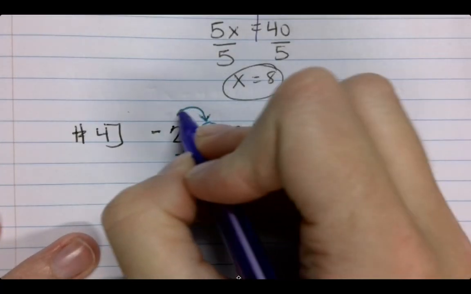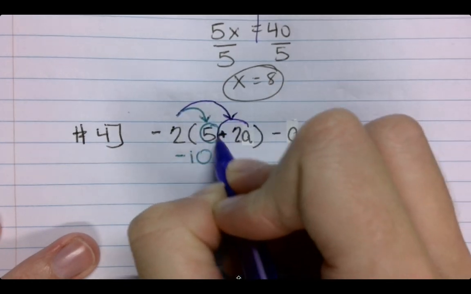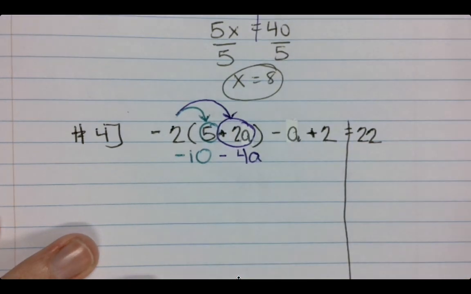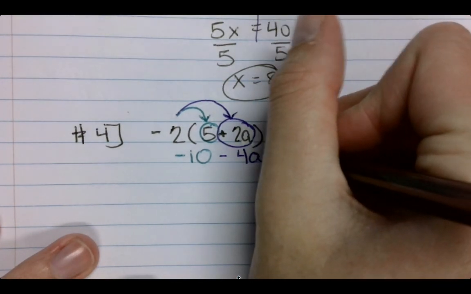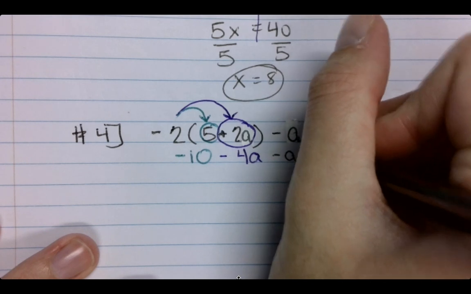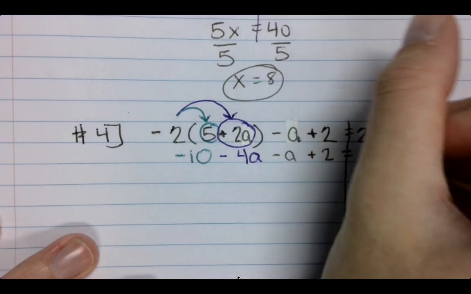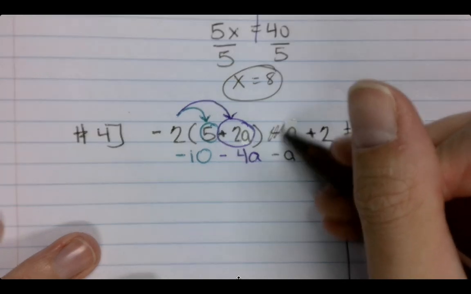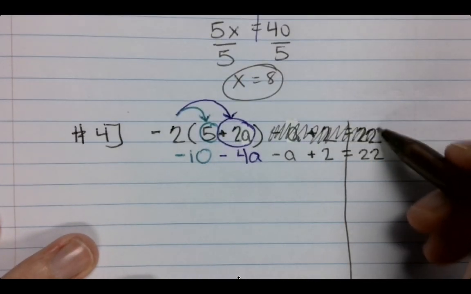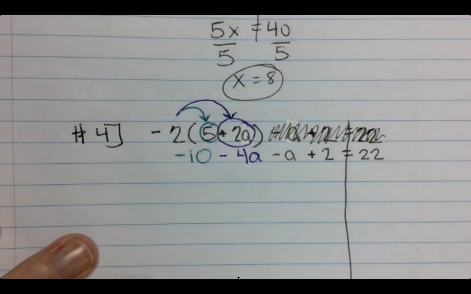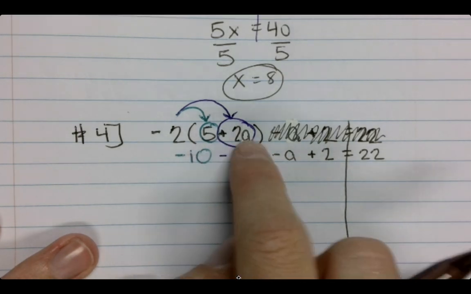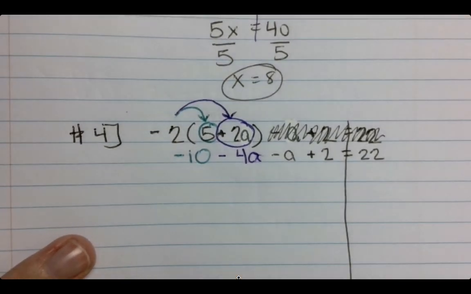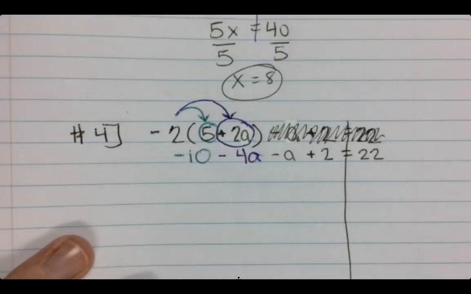Then you should have done -2 times +2a, which is -4a. And then again, we should have just brought down this minus a, this +2, and this equals 22. So again, the second step only has to do with the numbers inside the parentheses and the one on the outside. All right, now we can move on to step 3, our combining like terms.